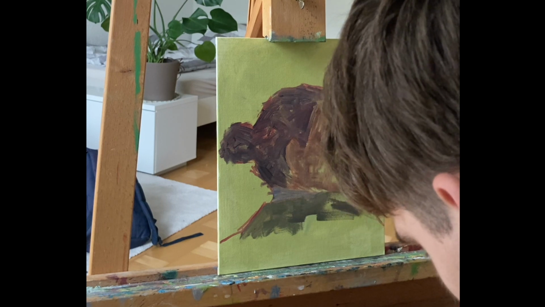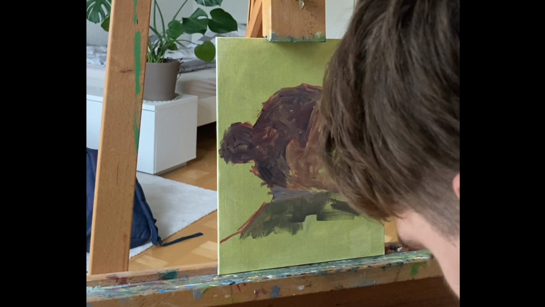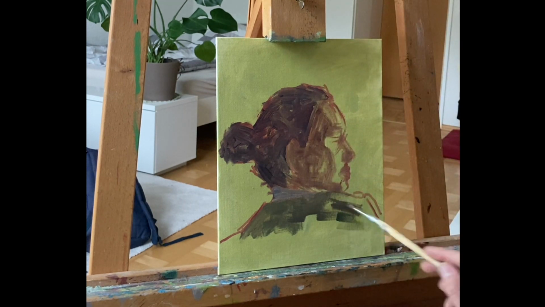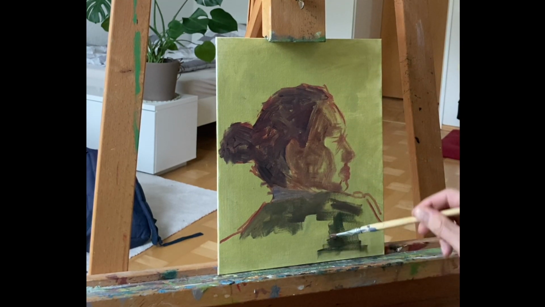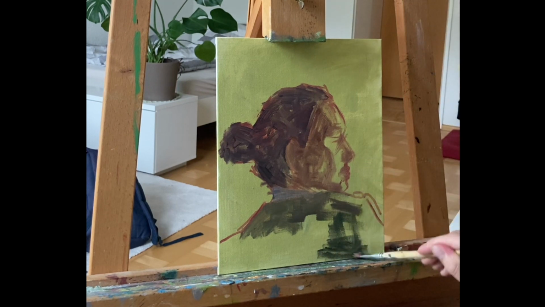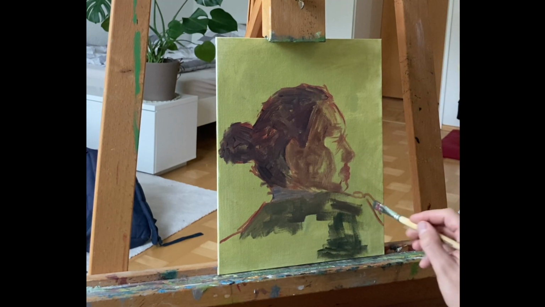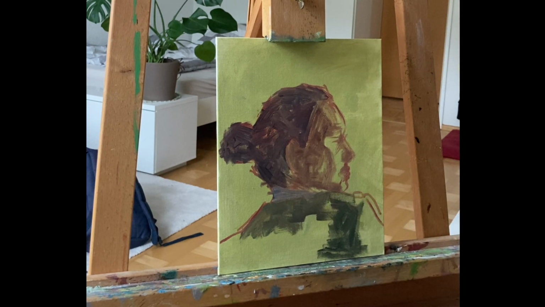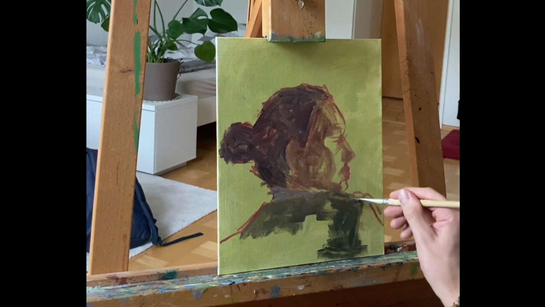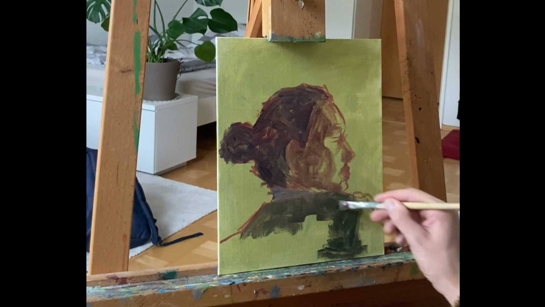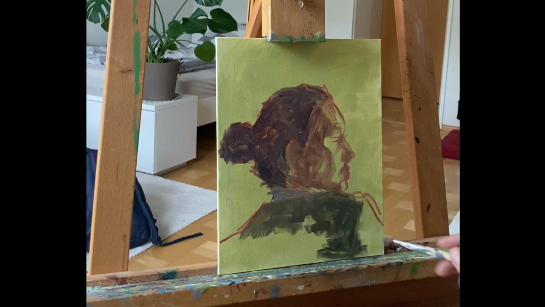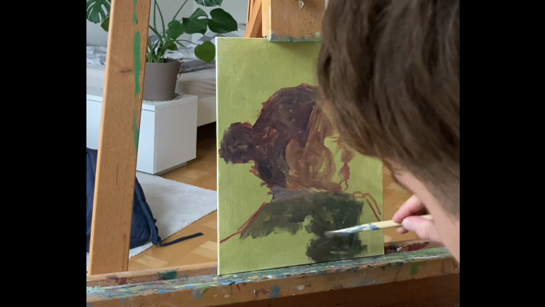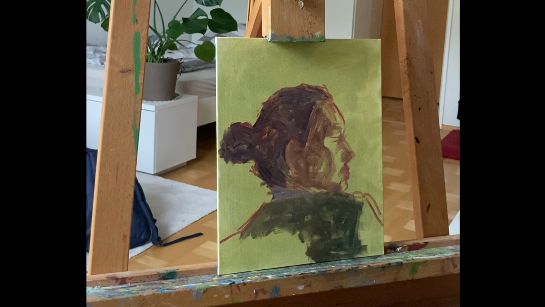I think at this moment the image itself, or the picture, is kind of romantic, in a way, and the brush strokes are really messy, sloppy, and not making it so soft as the picture actually is. And I quite like this underpainting then.